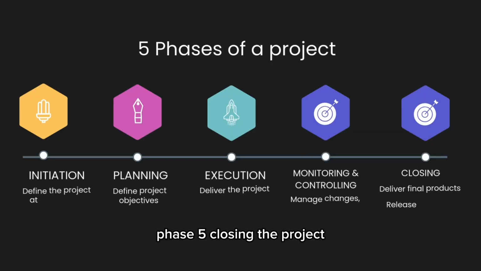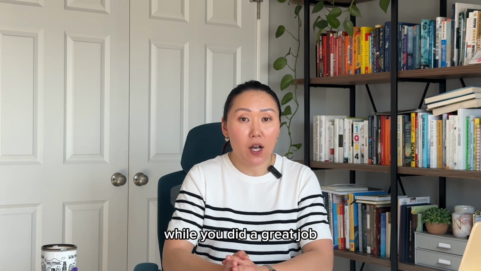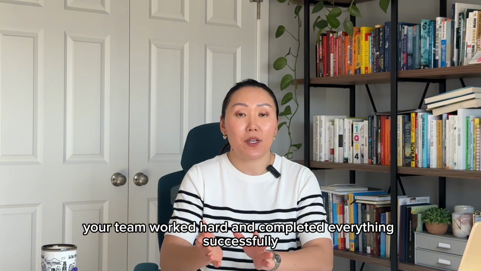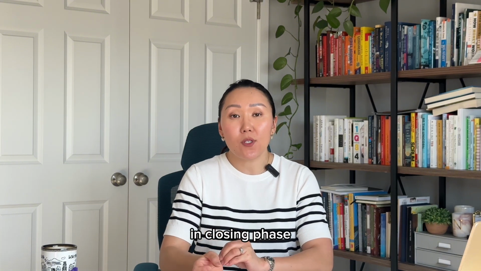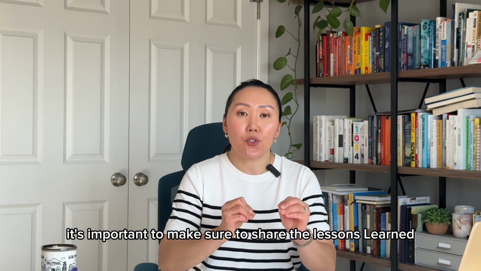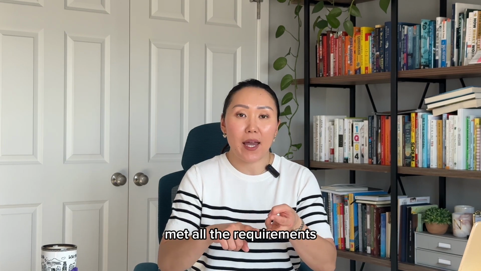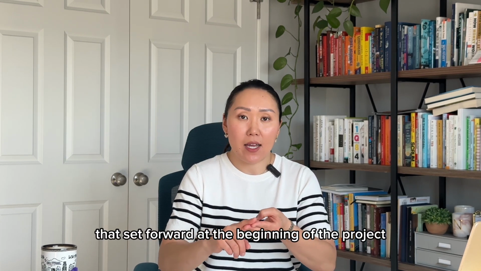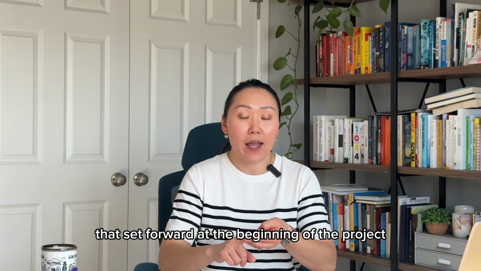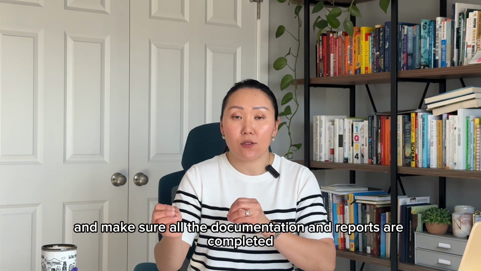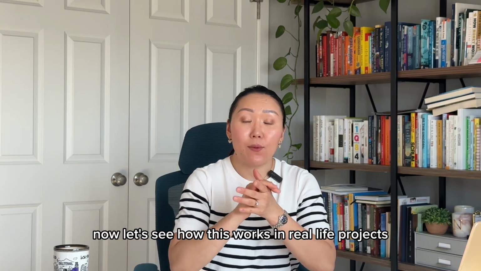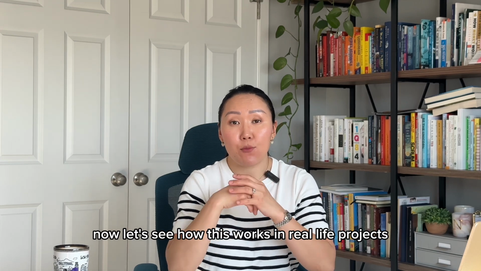Phase 5, closing the project. Well, you did a great job. Your team worked hard and completed everything successfully. But in the closing phase, it's important to make sure to share the lessons learned, make sure everything is completed, met all the requirements that were set forward at the beginning of the project, and make sure all the documentation and reports are completed. Now, let's see how this works in real-life projects.